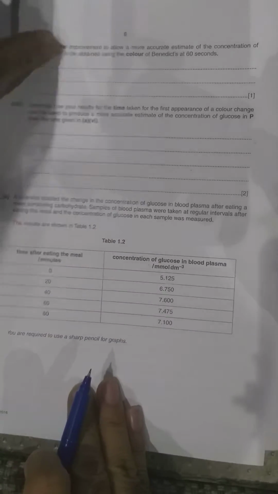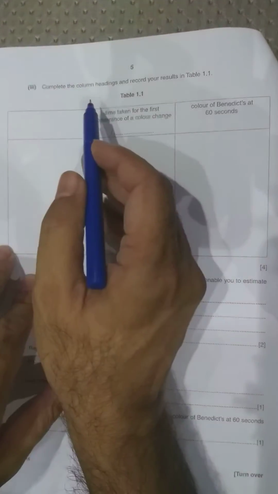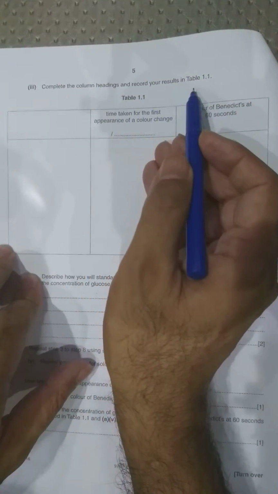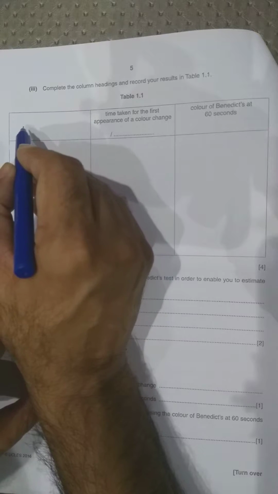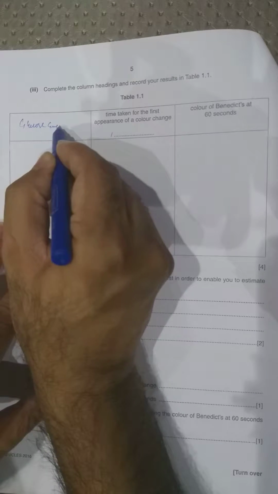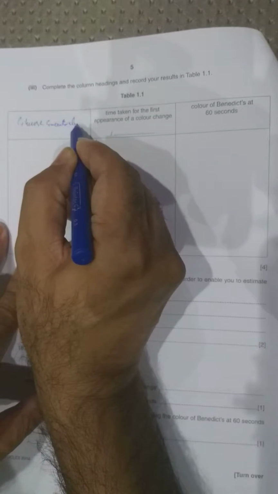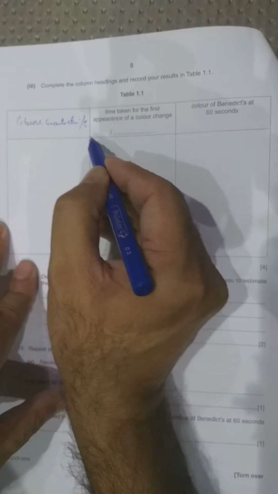Okay. Here you have to record your results. Complete the column headings and record your results in table 1.1. The first will be glucose concentration, which is in percentage, so you will write percentage after a slash.